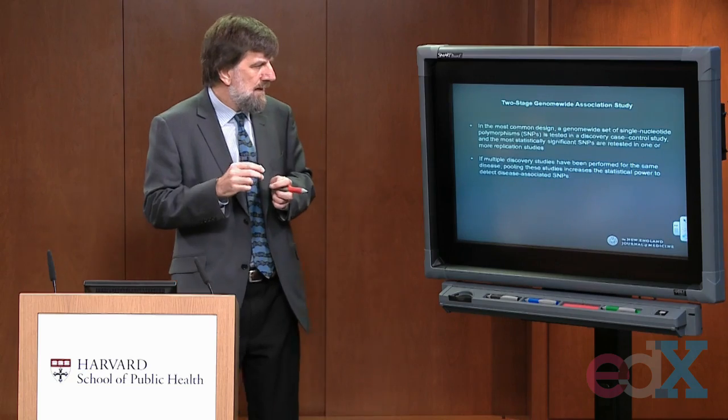We then take a handful or hundreds or thousands of the variants, I'll show how those are selected, and test these in a second stage, a much larger study at lower cost per subject. But this way we can do a genome-wide study, do replication studies in as many cases and controls as we can, and then blend the results to achieve a final summary statistic or p-value.